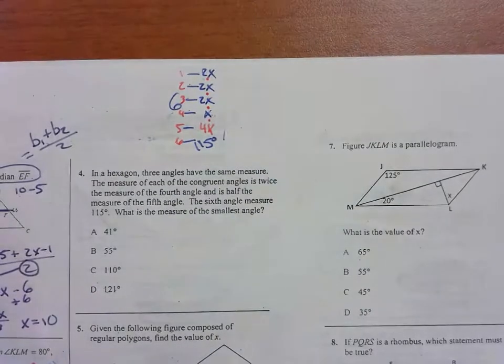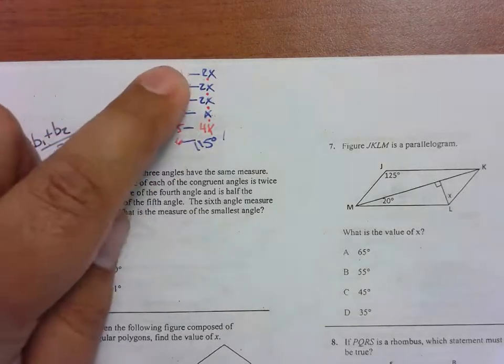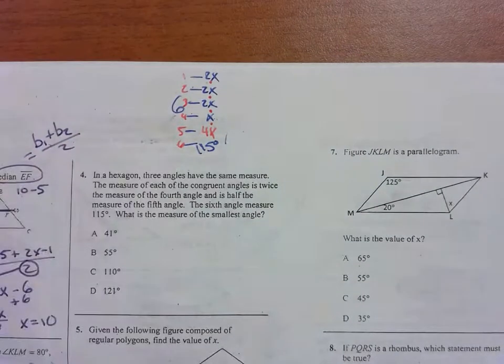What's going to be your smallest angle? Your fourth angle, x. Because it's just x. When you find x and you multiply it by 2, it's automatically the other angle.